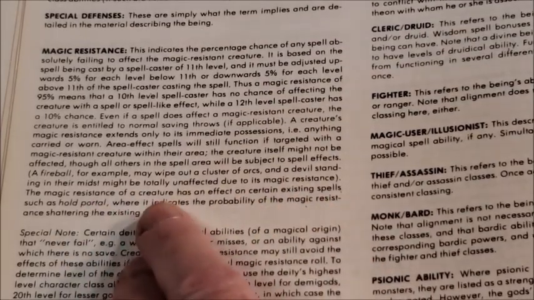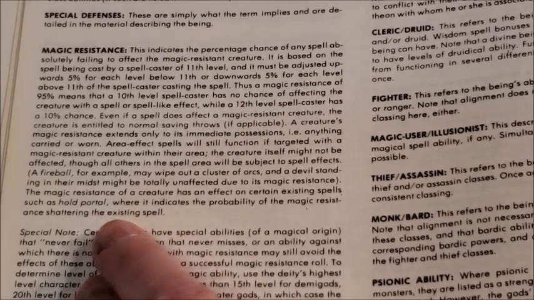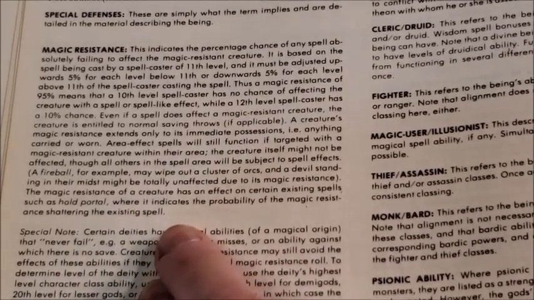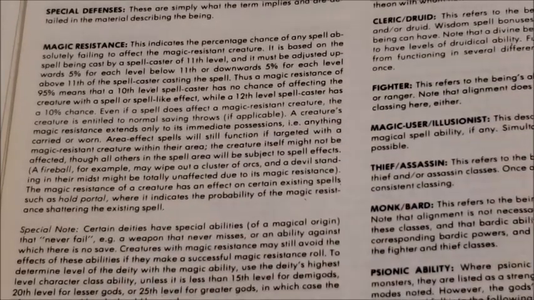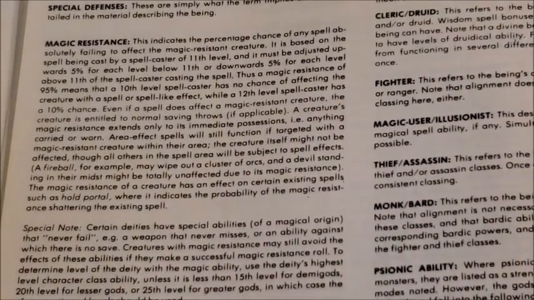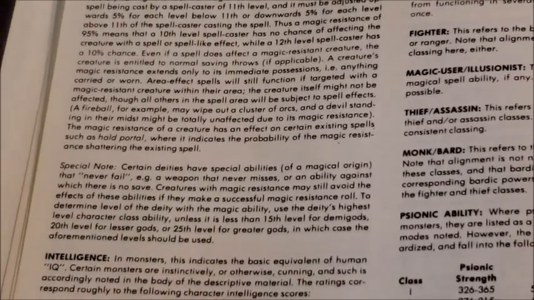The magic resistance of a creature has an effect on certain existing spells, such as Hold Portal, where it indicates the probability of the magic resistance shattering the existing spell. That last part we've never really used. We keep MR at magic resistance only affecting the creature and items carried. We don't let them disrupt spells.